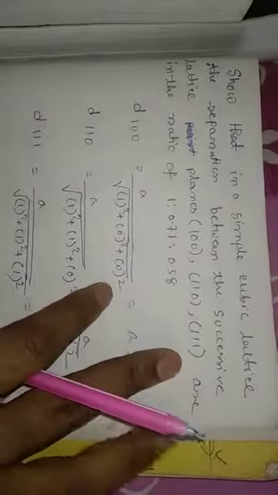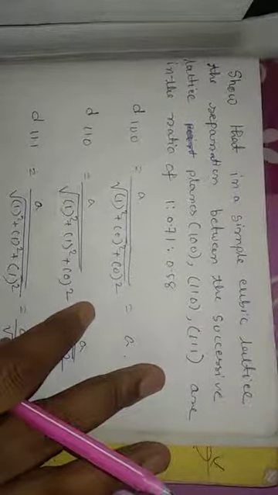In a simple cubic lattice, you have to prove the separation between the successive lattice planes. The planes are given by the Miller indices 100, 110, and 111. What is the ratio of the interplanar distances, or perpendicular distances, between these planes?